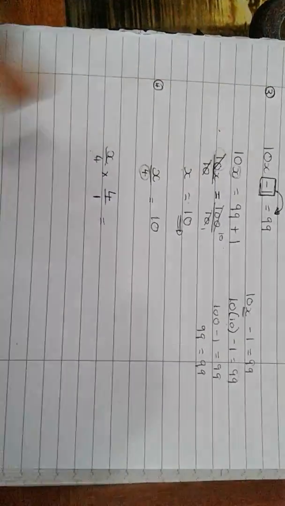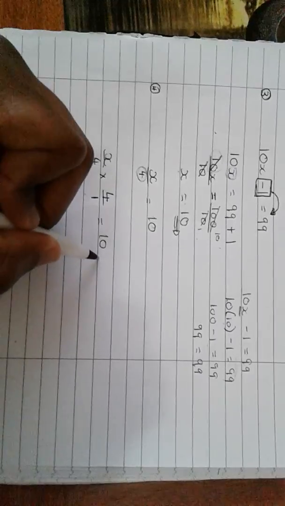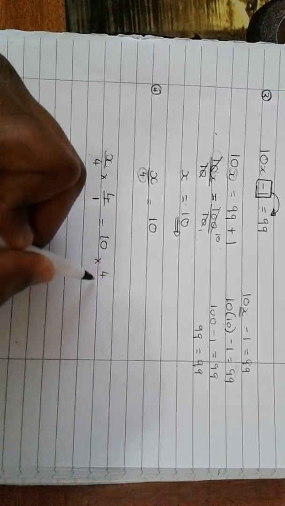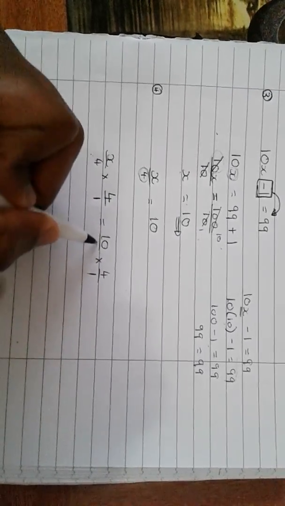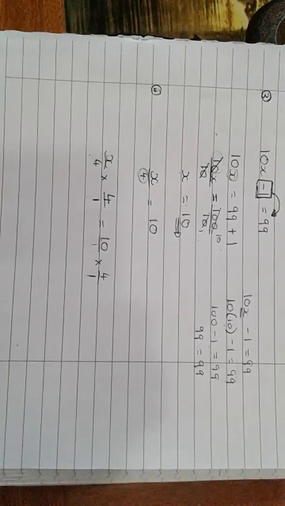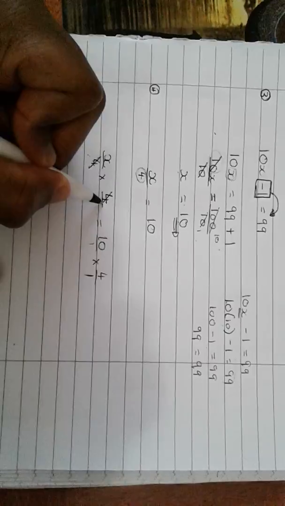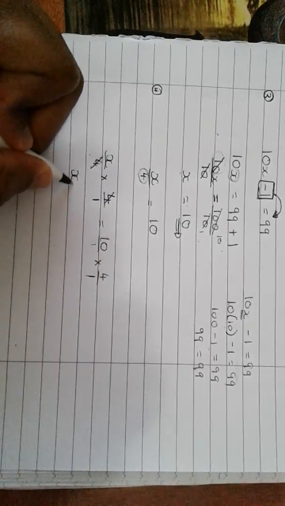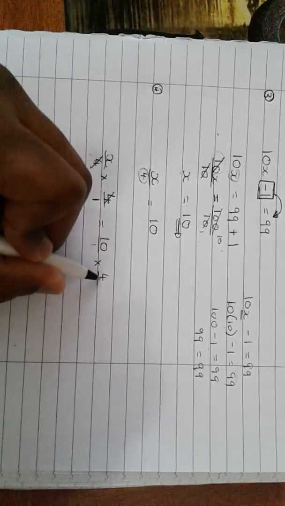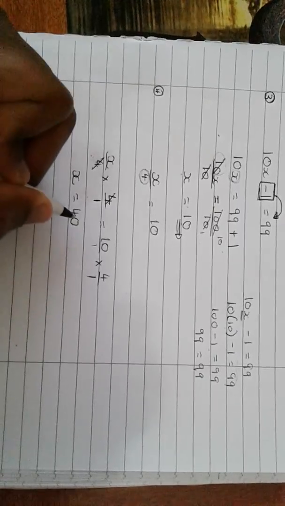So remember, what you do to this side, you also do to the other side. 10 multiplied by 4 over 1, because you all know that it's always over 1 here. So this 4 will cancel this one, and then your x will be 10 times 4, which is 40.